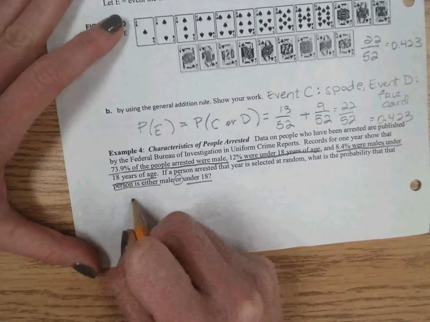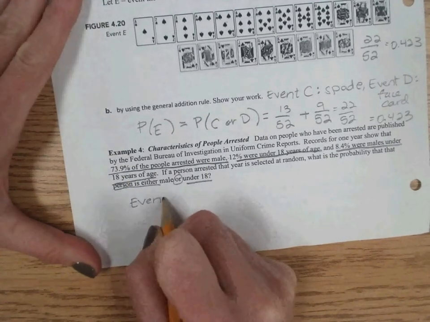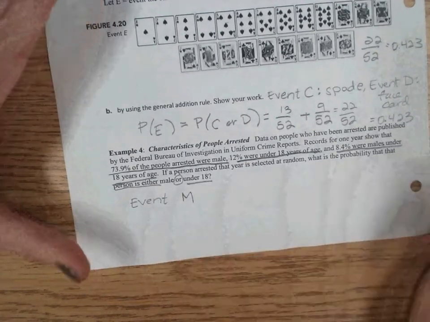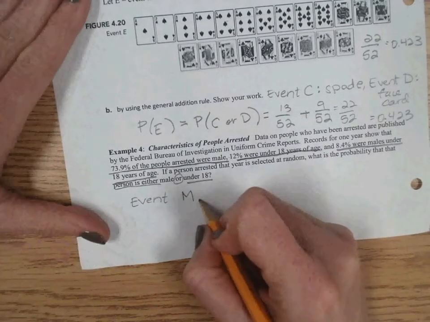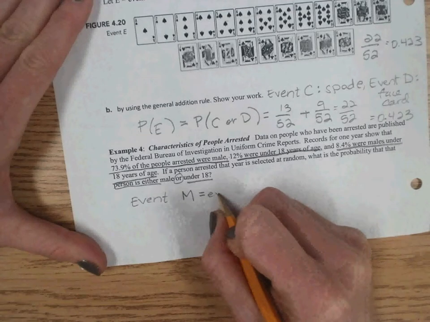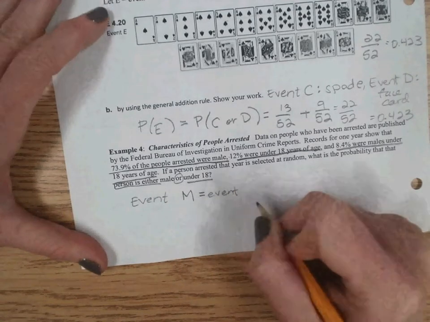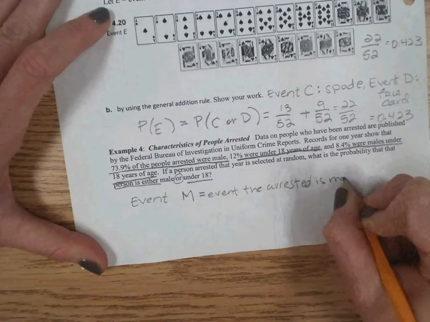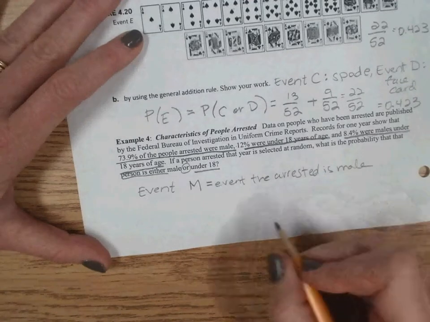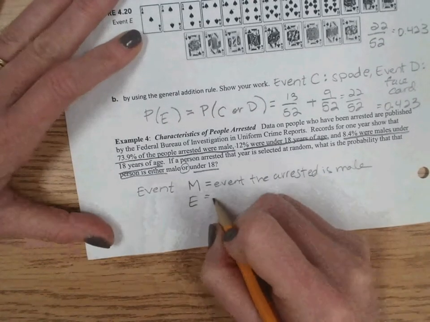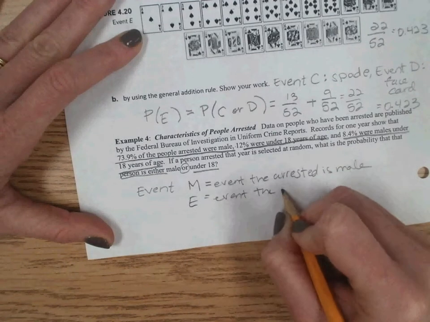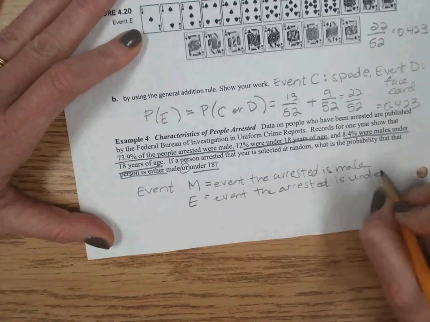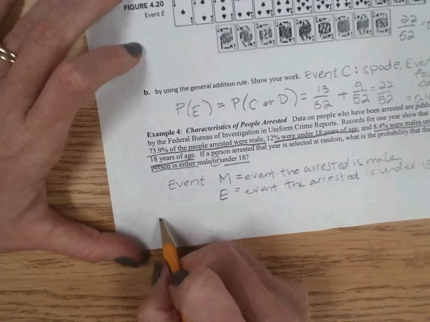So we have males, so we'll call that event M, the arrested is male, and then we'll call it E for event the arrested is under 18.